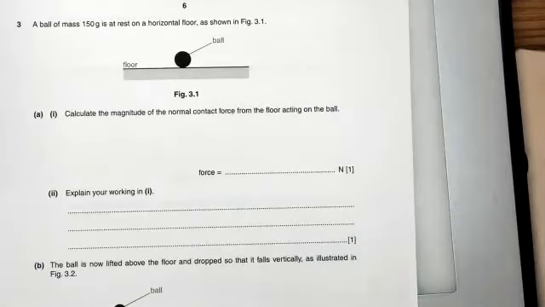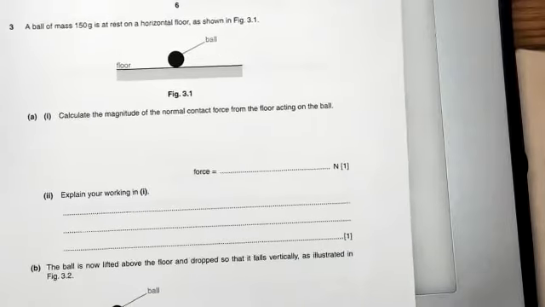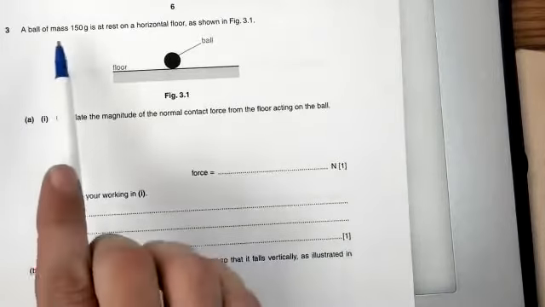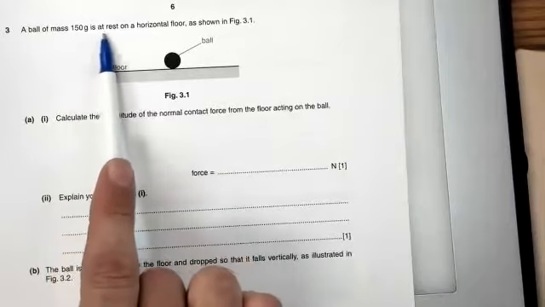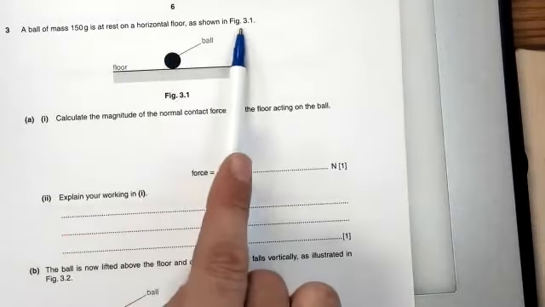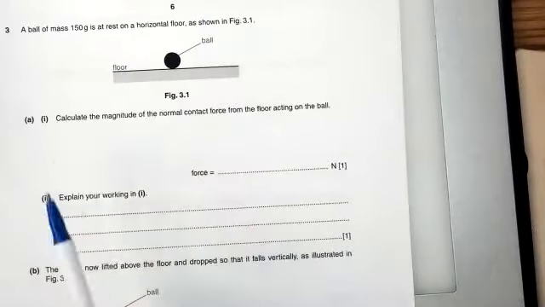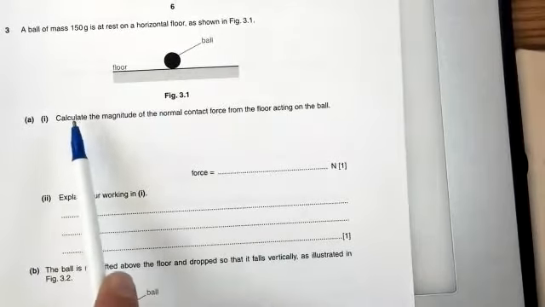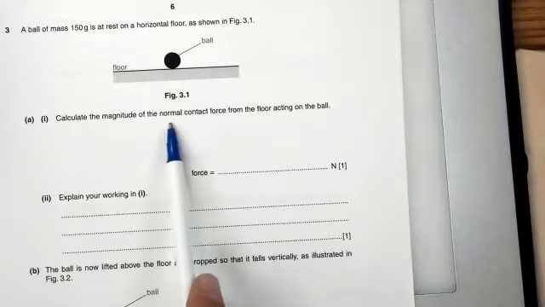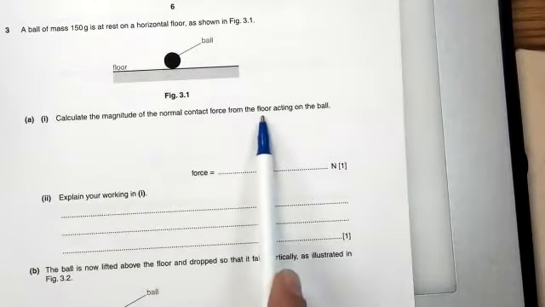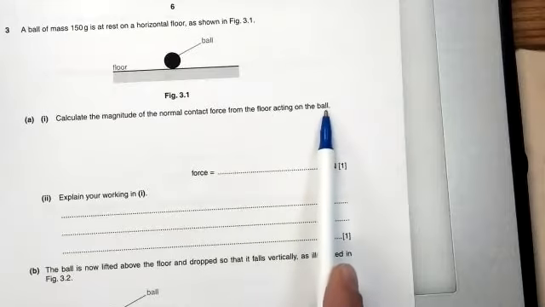The question comes from ACE Physics Syllabus Code 9702-21. This is May, June 2016. The question reads, a ball of mass 150 grams is at rest on a horizontal floor as shown in figure 3.1. We are to calculate the magnitude of the normal contact force from the floor acting on the ball.